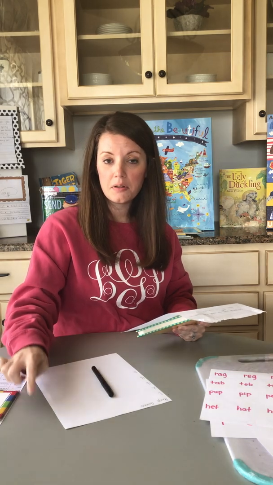And beside the number 2, with lowercase letters, spell the word tap. I can tap the table. Just spell the word tap. Okay, if you need more time, you can pause the video. Beside number 3, spell the word run. I can run so fast. Run. Use lowercase letters.